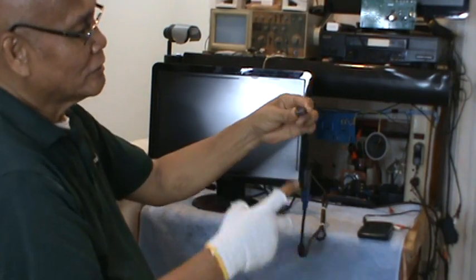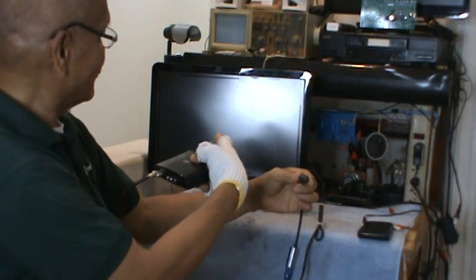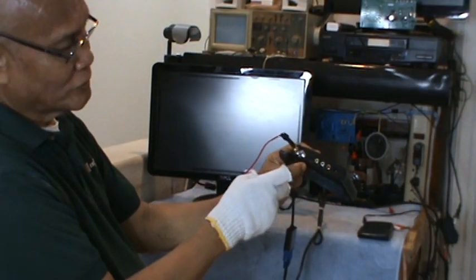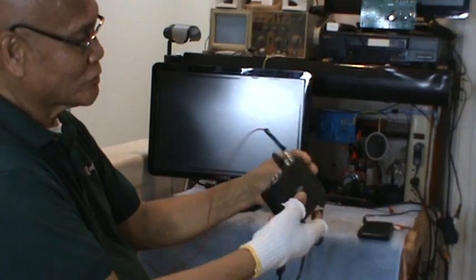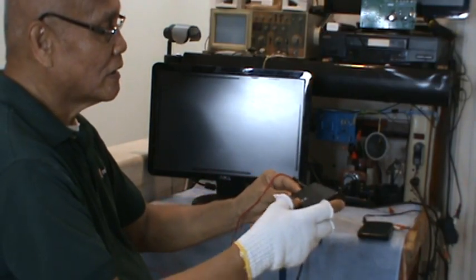This is the HDMI for high definition that goes to the computer display, and this is the output of this tuner here, which is also high definition. So they are compatible. So we'll just insert it like that.